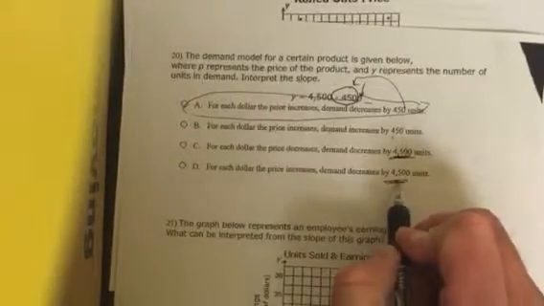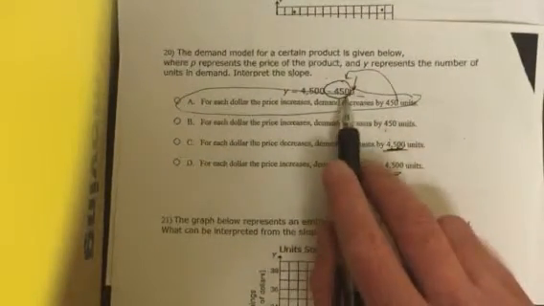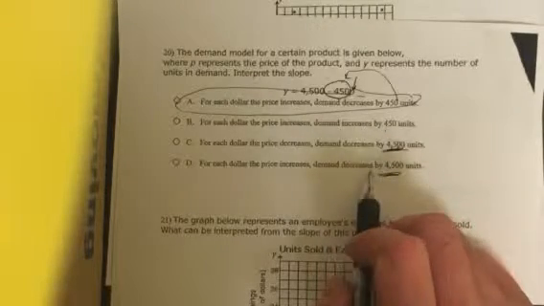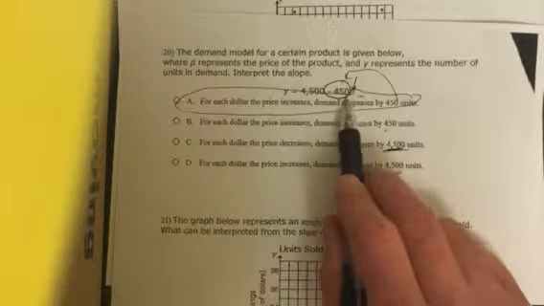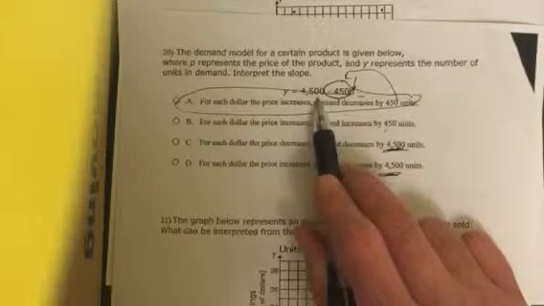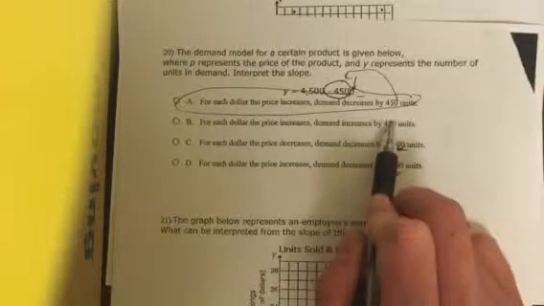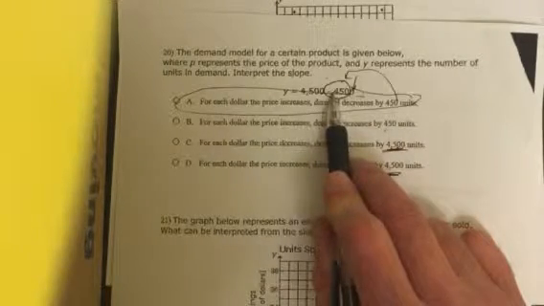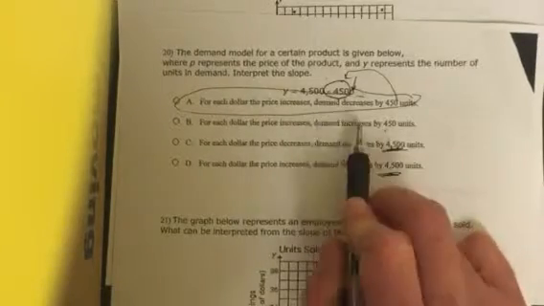This is the y-intercept. So if you didn't know what slope is, if you didn't know this was the slope, they'd expect you to guess C and D, right? You should know that slope is next to the P, next to the variable, and this is the initial. So now that you know that slope, you just got to decide, is it decreasing with the negative? Yes, it's decreasing by 450 because of that negative. Increasing, that would have been a positive.